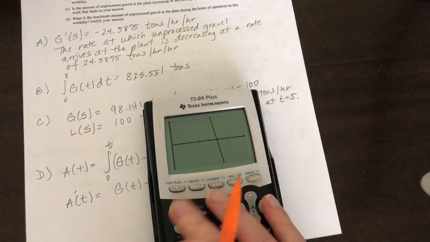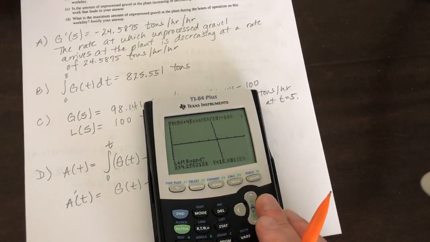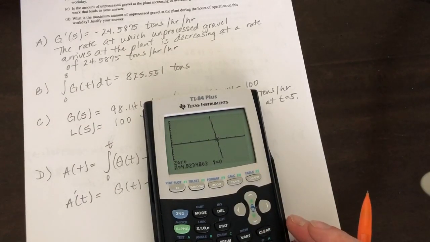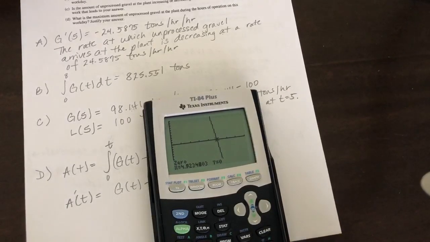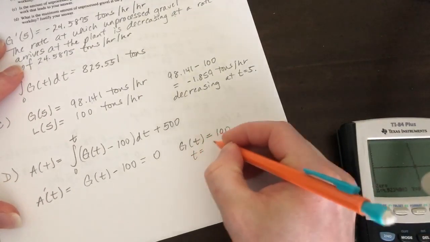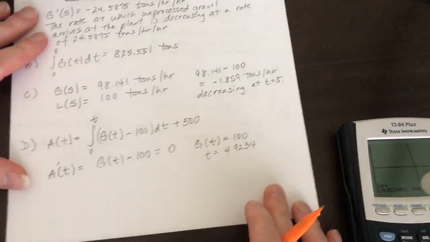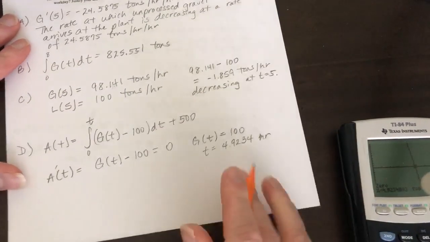So I'm going to find that 0, second calc, above, below, and I get 4.9234. That's going to be my critical point.